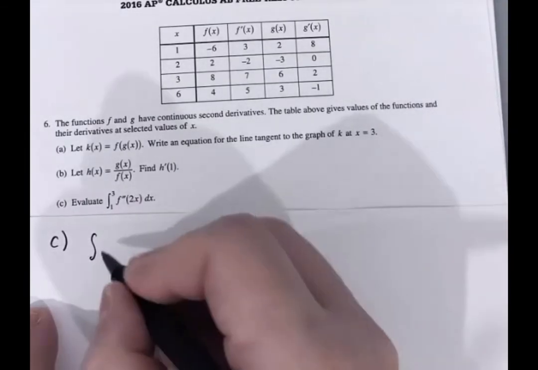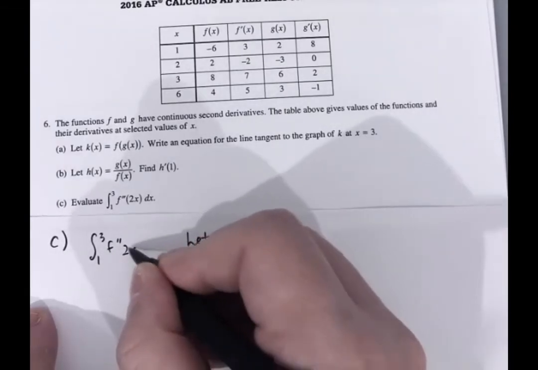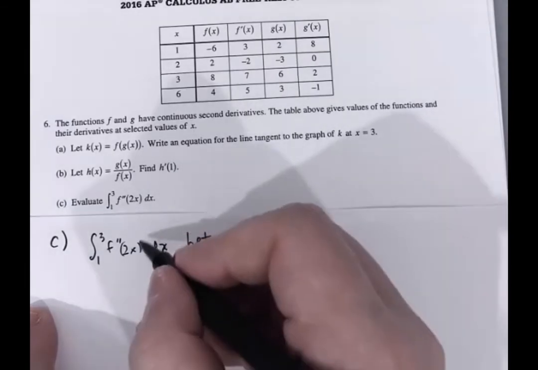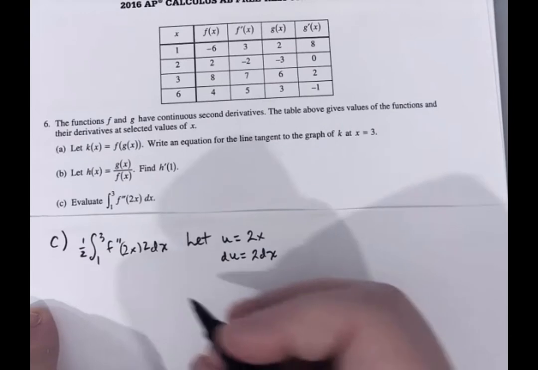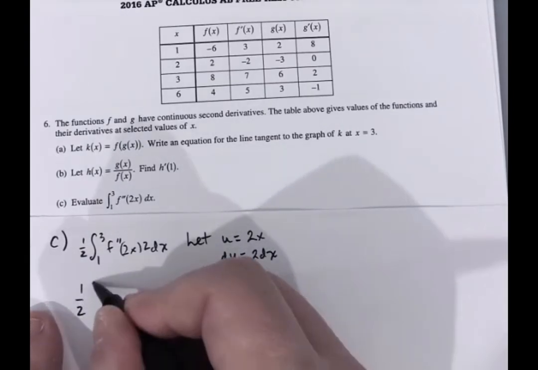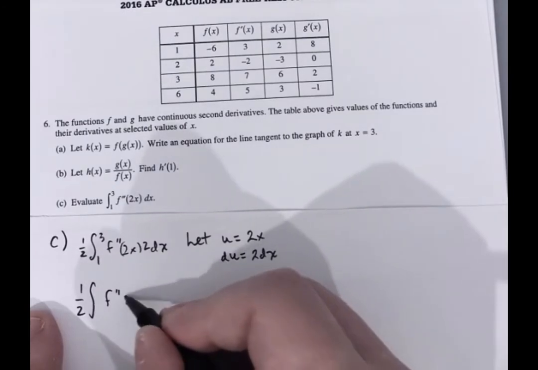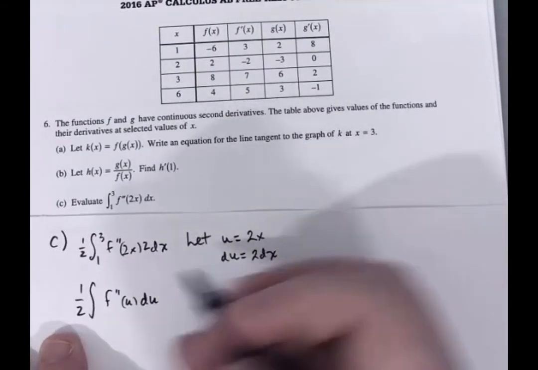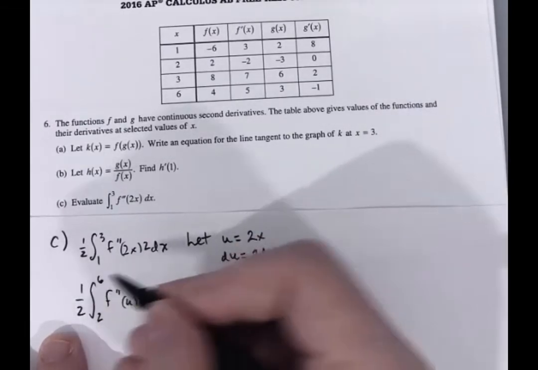The integral from 1 to 3 of f double prime of 2x dx needs a 2 dx, so I'll put a 2 here and a 1/2 here. This changes the integral into 1/2 times the integral of f double prime of u du, and our bounds are going to change: 2 times 1 is 2, and 2 times 3 is 6.